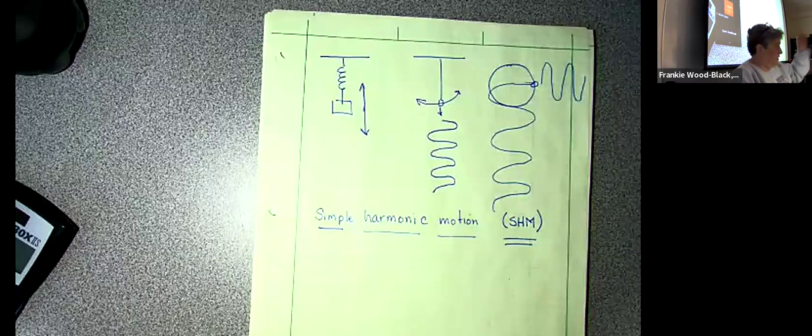I told you about one, the minute hand on your clock, or the second hand on your clock. That's in simple harmonic motion. A ceiling fan is in simple harmonic motion. The fan blades on a turbine are simple harmonic motion. The things that are happening on your wheel on your car, looking at the motion of that P, that's simple harmonic motion.